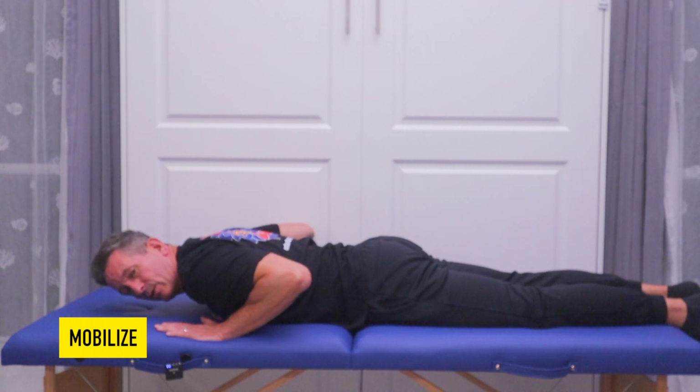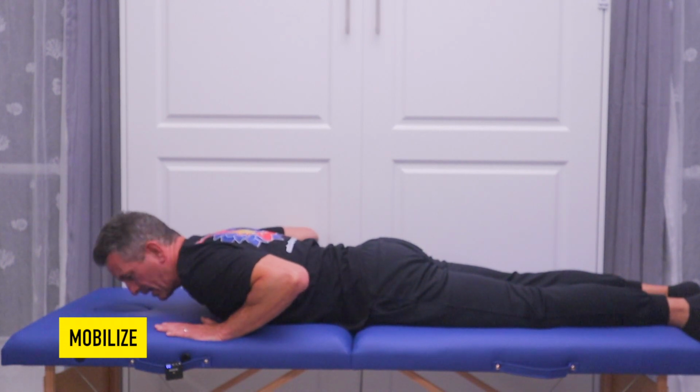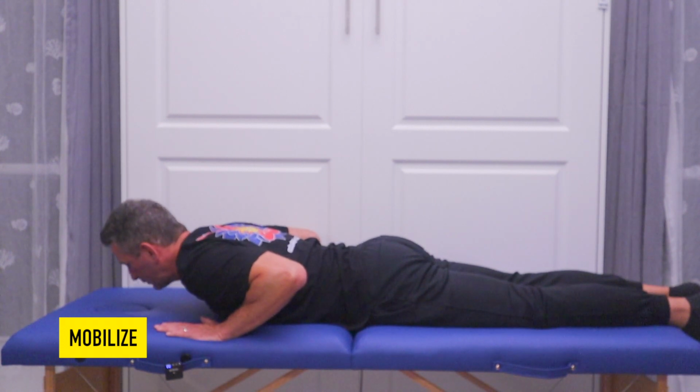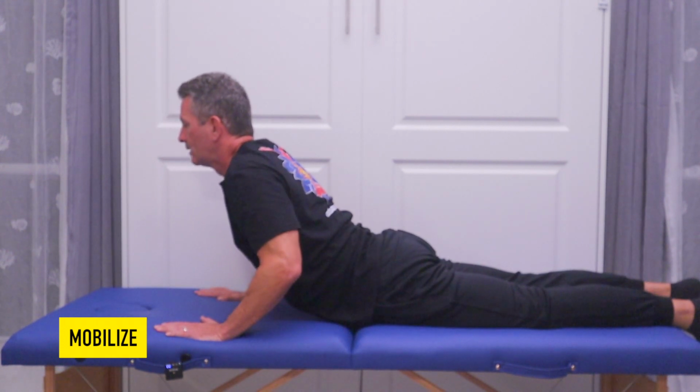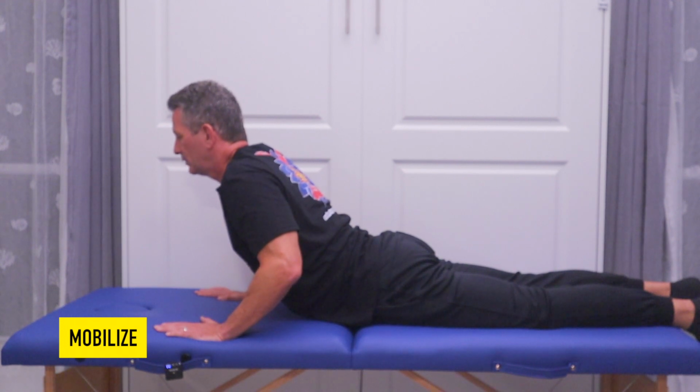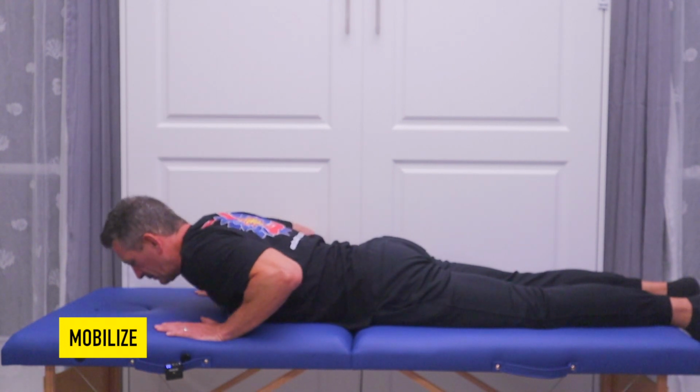I'm going to relax my low back. It's not doing anything at all. My back muscles are completely relaxed, and I'm using all my upper body to start to press up, looking straight ahead. Brief pause for a second or two, and then coming back down.